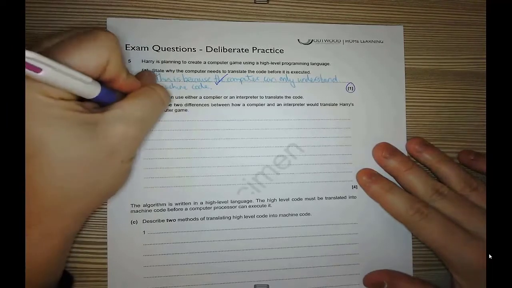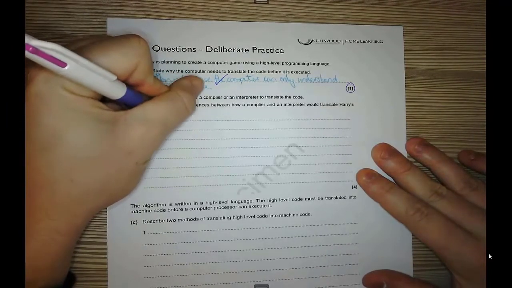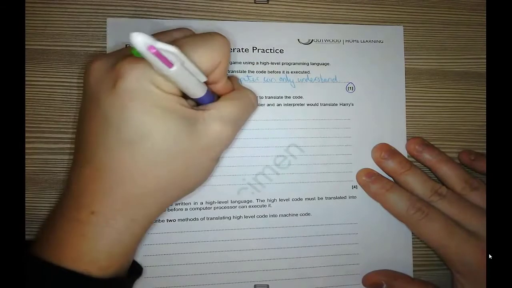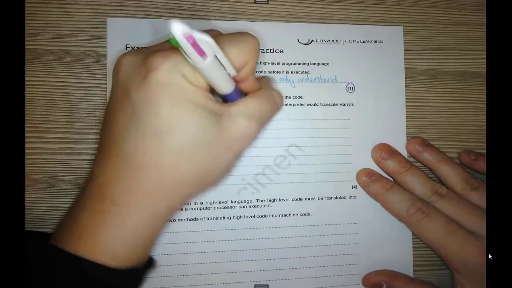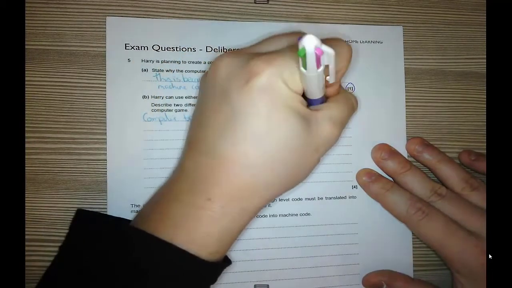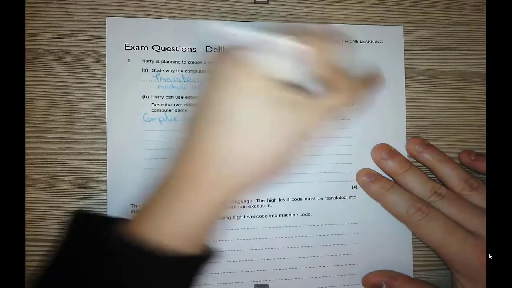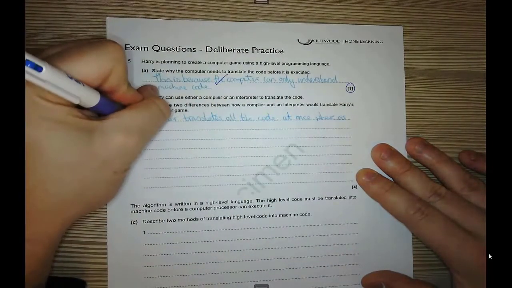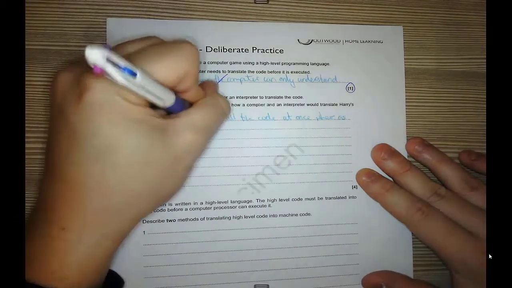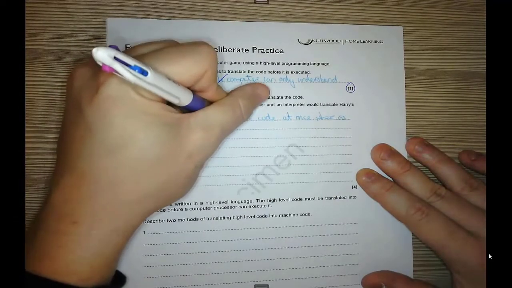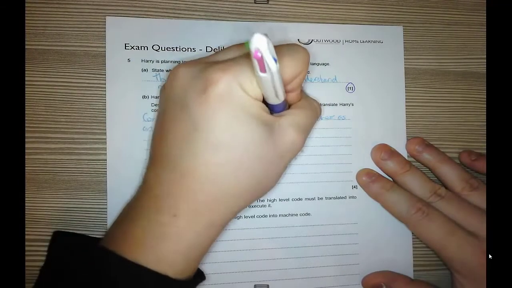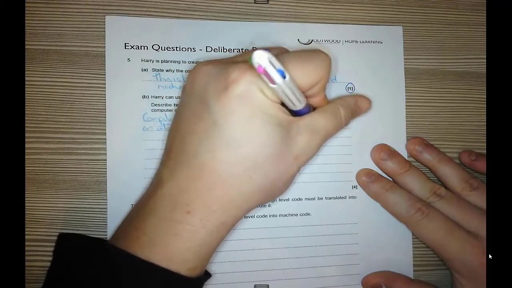So I'm going to say a compiler translates all the code at once, whereas an interpreter translates 1 line at a time.